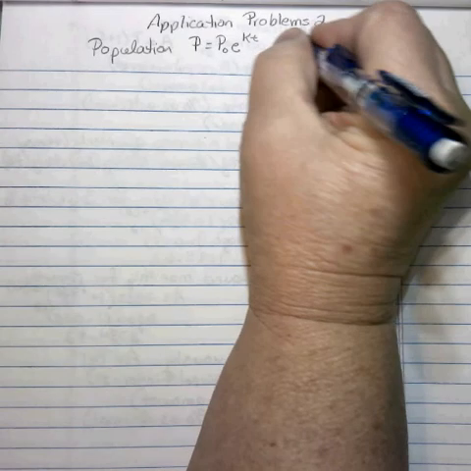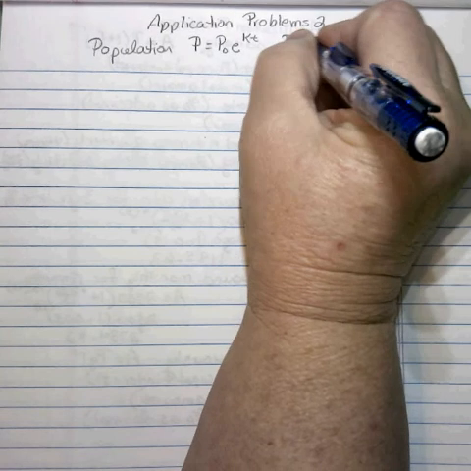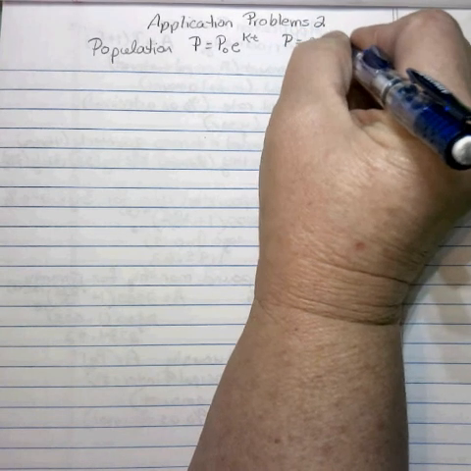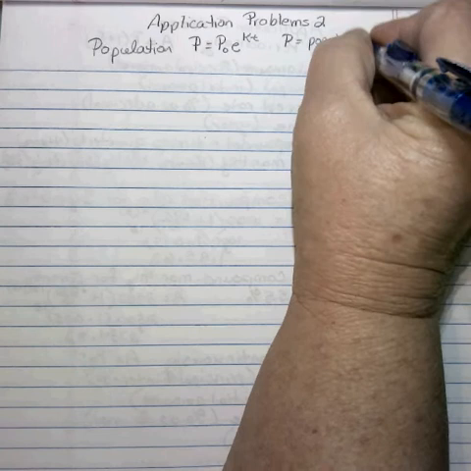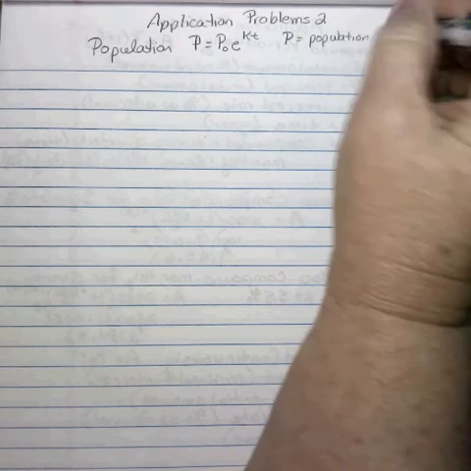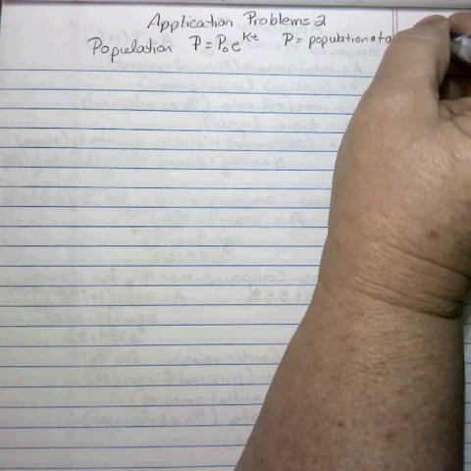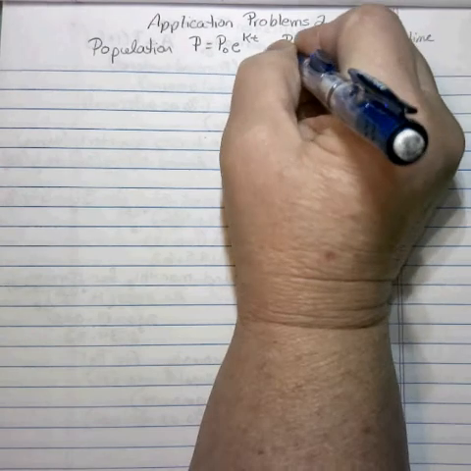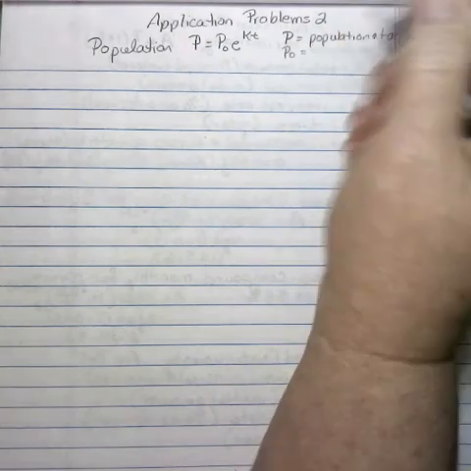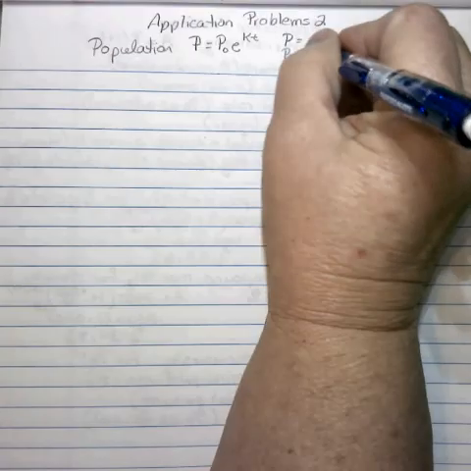The P, of course, looks at the population after calculation. P sub 0 is representing your initial population.